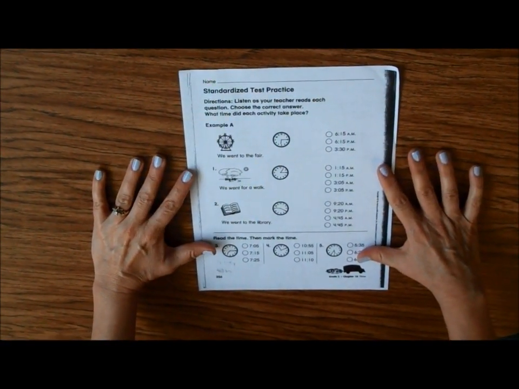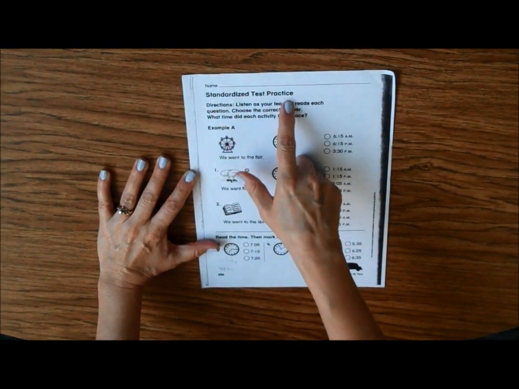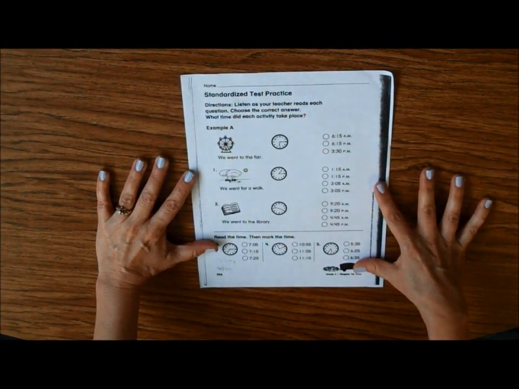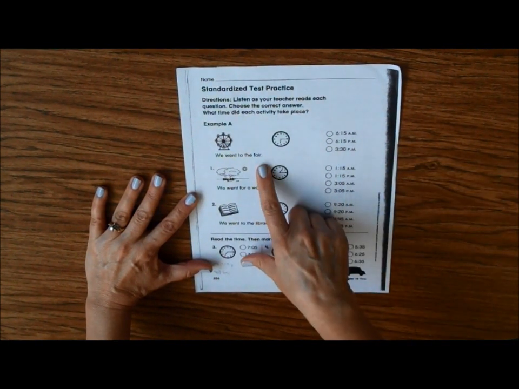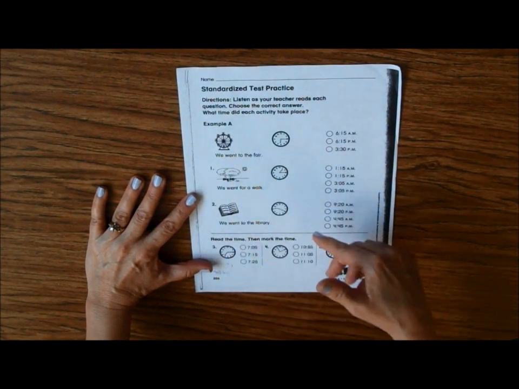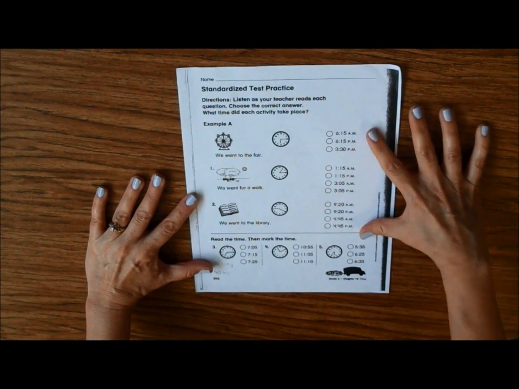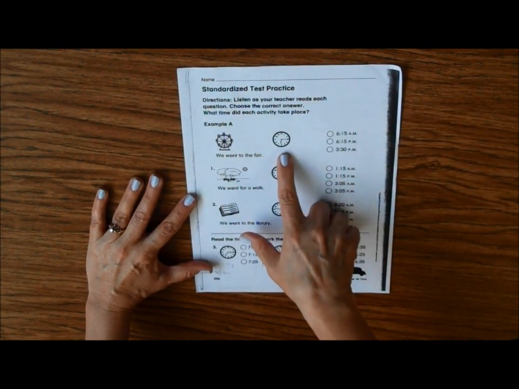Okay, so for math, you're going to be doing your standardized test practice. You're not going to be working in your book today. If you come to Zoom, we'll work on this. What we're going to be doing here is, remember, we're working on AM and PM, figuring out which activity would take place at that time. So first, you're going to have to read the clock, though.